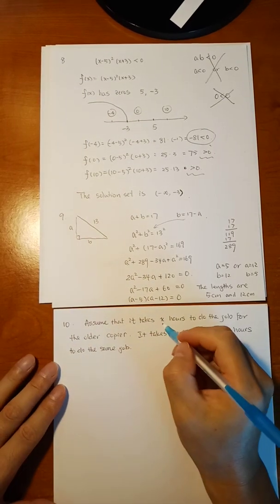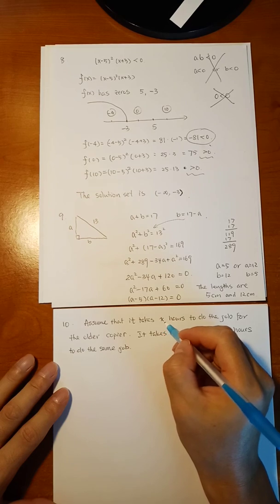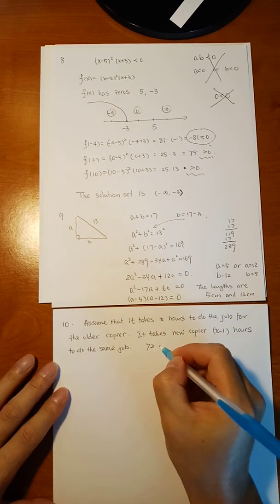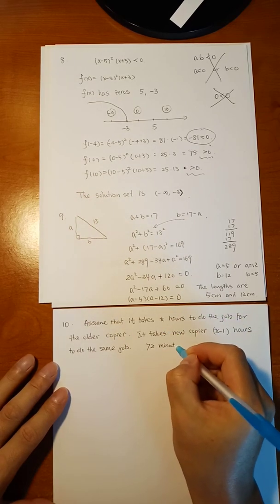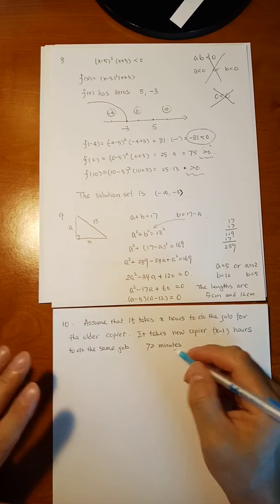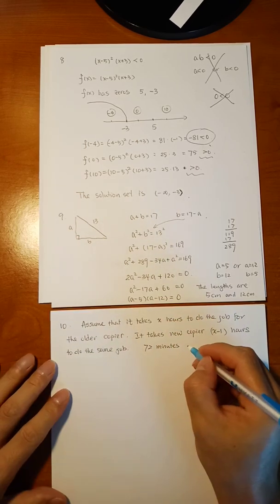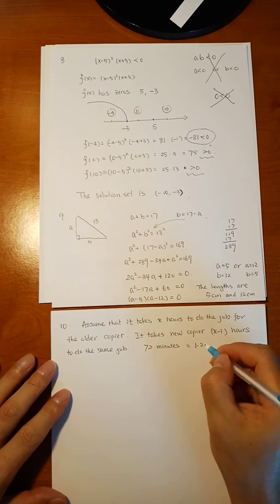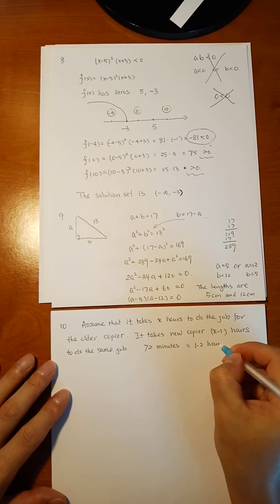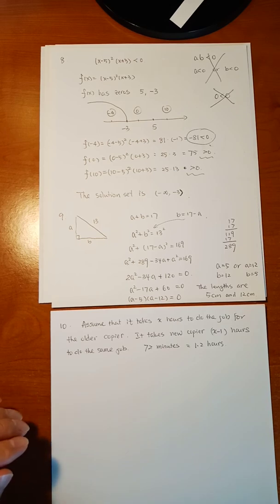72 minutes. I already mentioned you have to use the same unit. You cannot use 72 minutes with hours together. 72 minutes is 1.2 hours. You have to use hours.